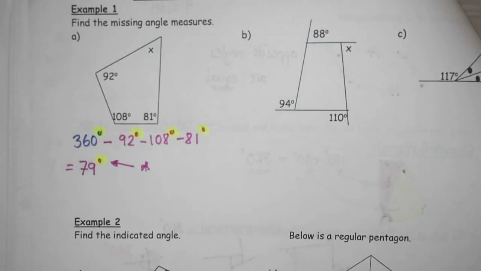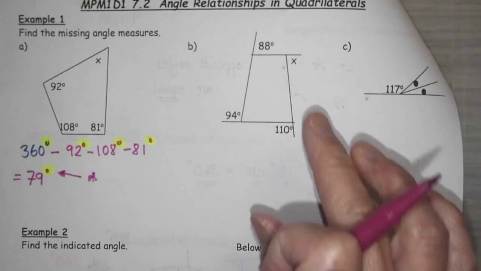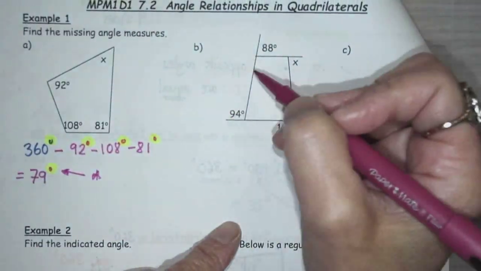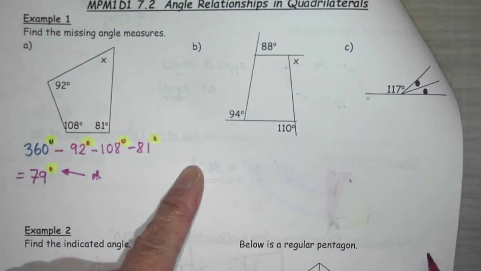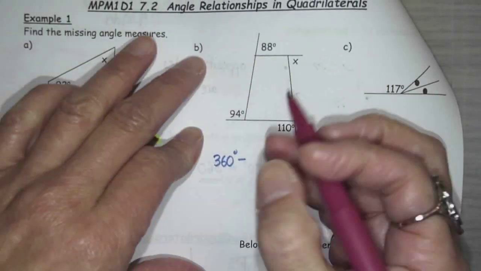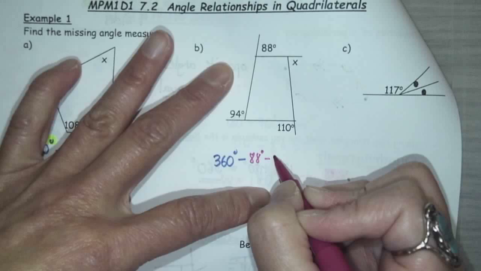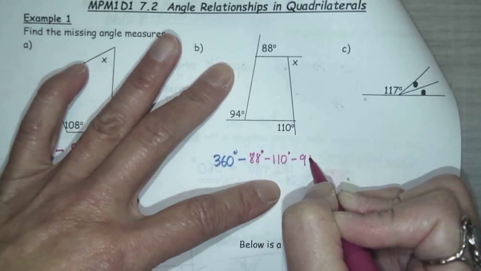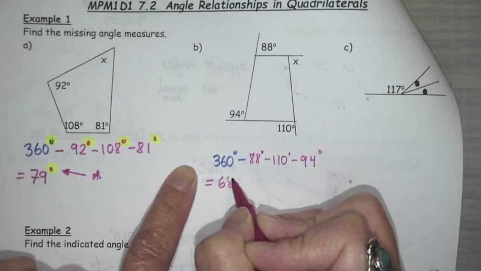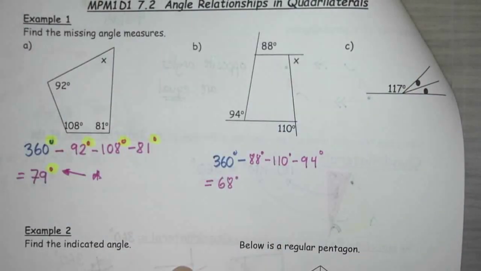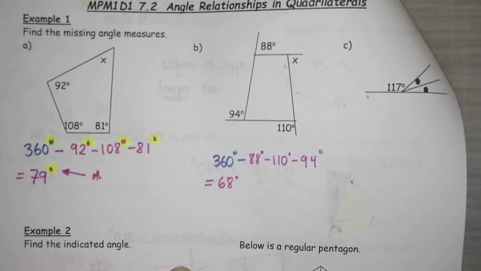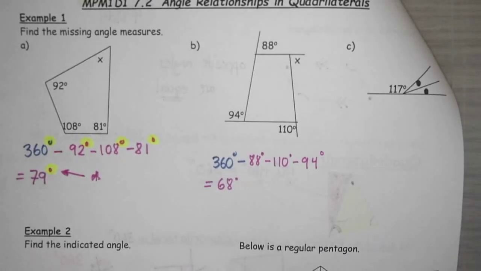All right. For the next one, this is the exterior angle. What you're picturing is that I'm pulling the strings really tight. It's going to make a circle. So again, I'm going to do 360 minus 88, minus 110, and minus 94. That would get me 68. So that angle there is 68 degrees. Okay, so that's the exterior. That's, again, the theory we just learned.